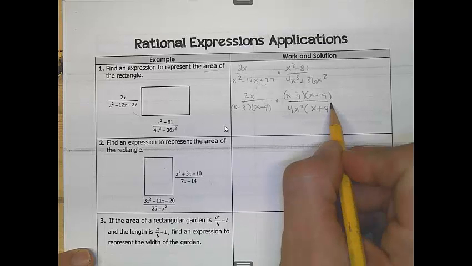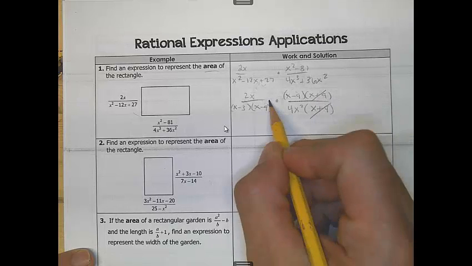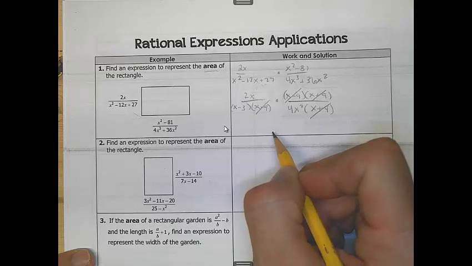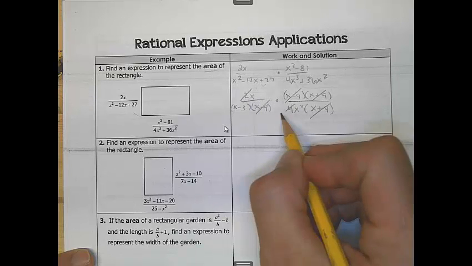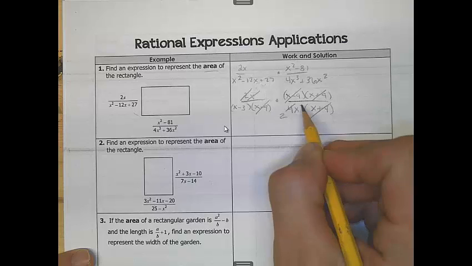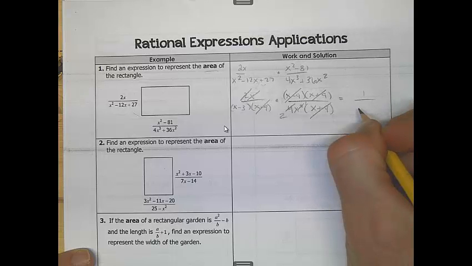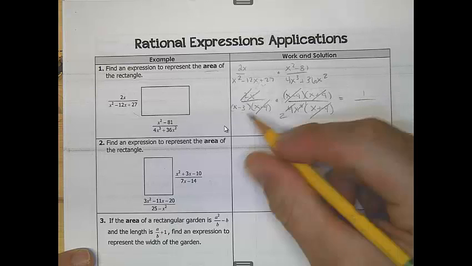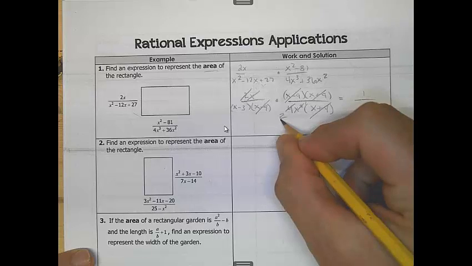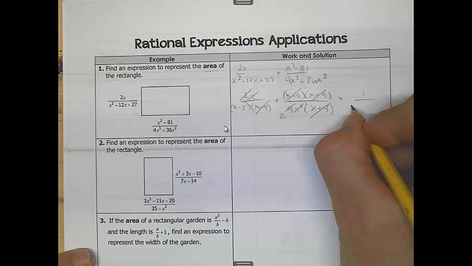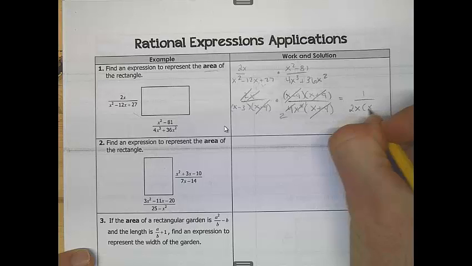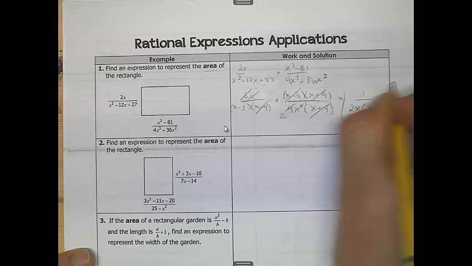This plus 9 cancels with this plus 9. This minus 9 cancels with this minus 9. And 2 goes into 4 2 times. And this x cancels with one of these x's, leaving one left over. So our final answer in the top looks like we just have 1. We don't have anything left, so just 1. In the bottom, we still have this x minus 3. We also have a 2, and we have an x. So I'm going to write the 2x first, and then the x minus 3. And there's our final answer.